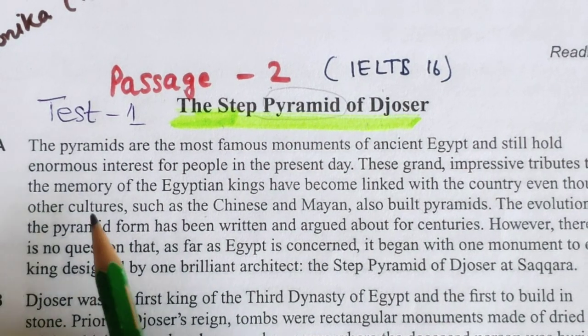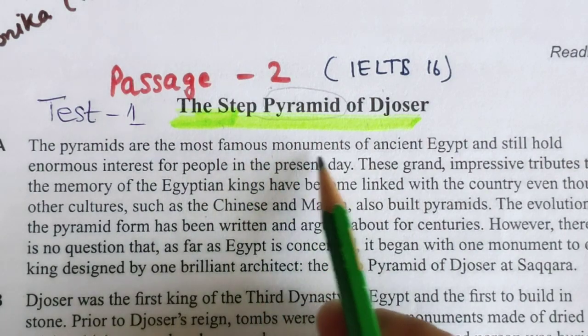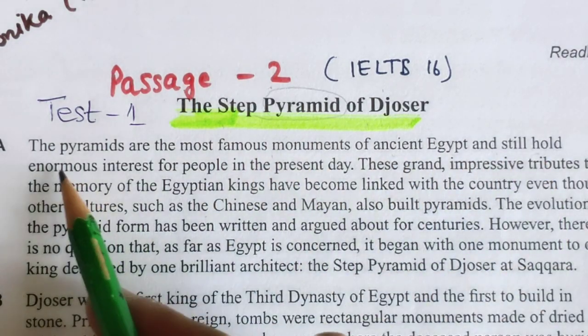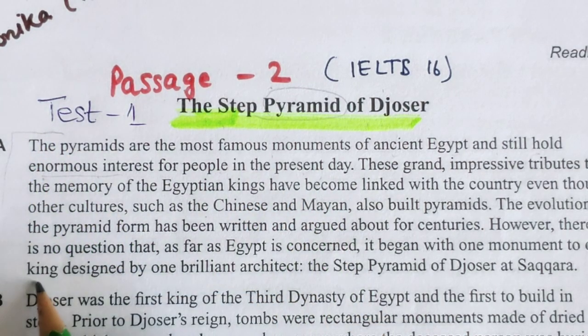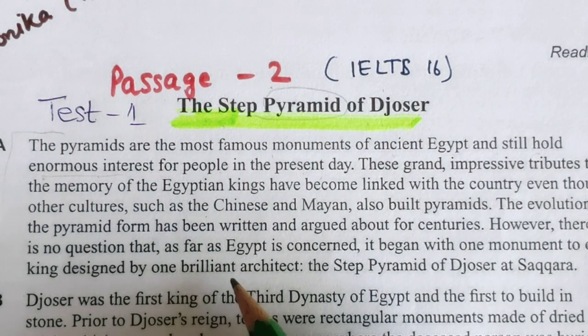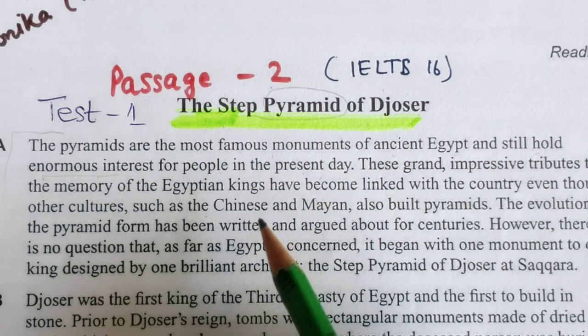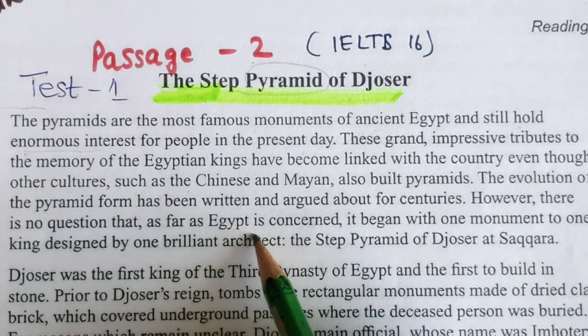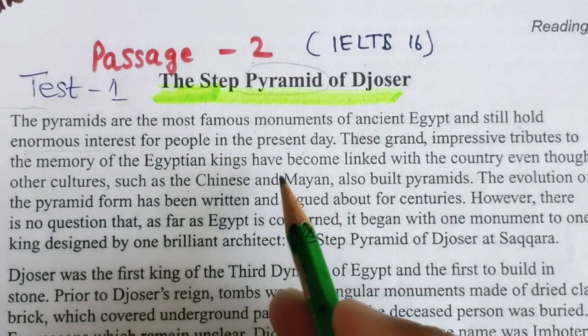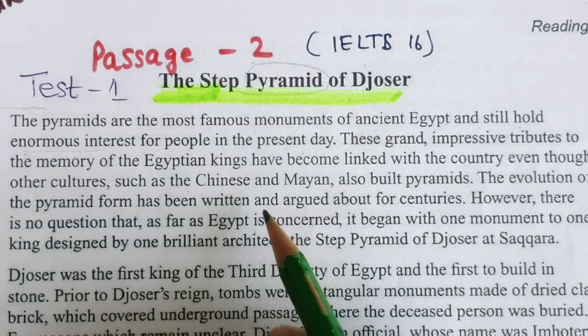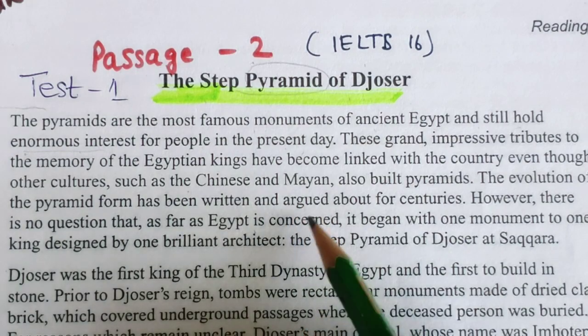Let's read it. The pyramids are the most famous monuments of ancient Egypt and still hold enormous interest for people in the present day. See, if you ask me for any tips and tricks, they are not helpful for every reading. Really, I'm just telling you, if you read the whole paragraph within half a minute and try to take out the main idea of the paragraph, of course you will find the correct answer.